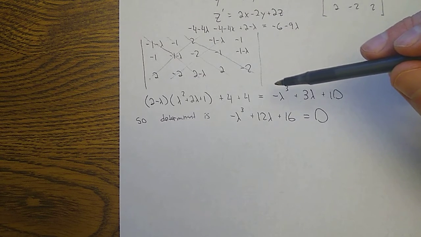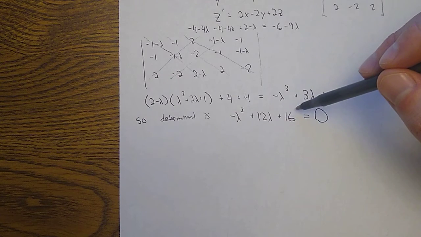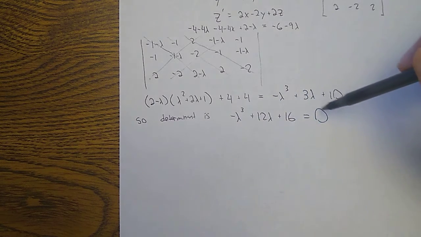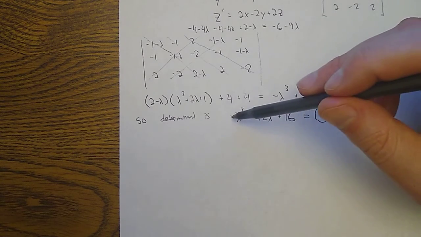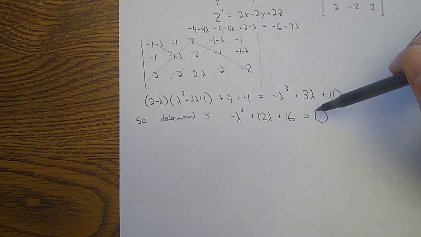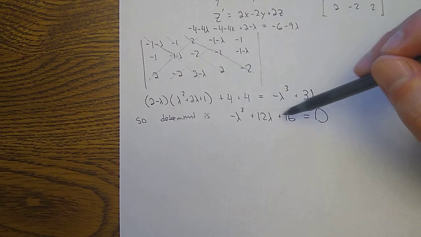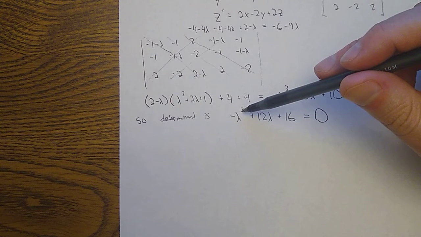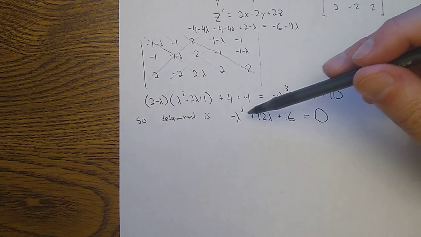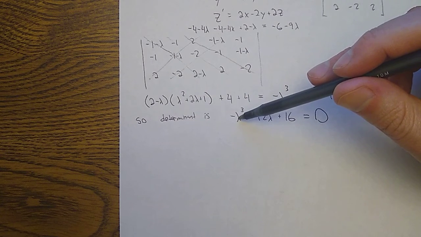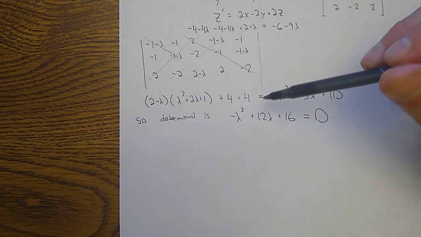Yeah, I think so. So of course we have some guesses. Our guesses would be factors of 16. In my head, I can plug in lambda equals 1 and tell that that's not going to work. Lambda equals -1 is also not going to work. And I'm thinking about factors of 16. But I think 2 works. Does 2 work? No, 2 definitely doesn't work, because this would be -8 plus 24 plus 16, which is definitely not 0.